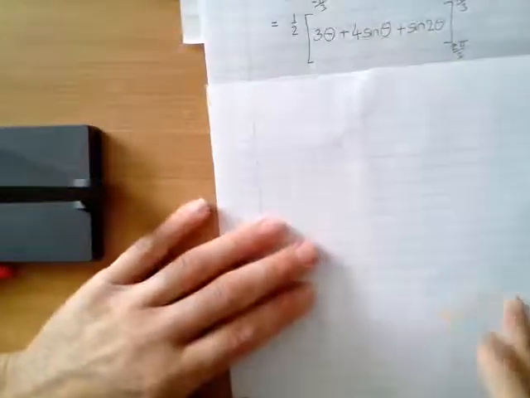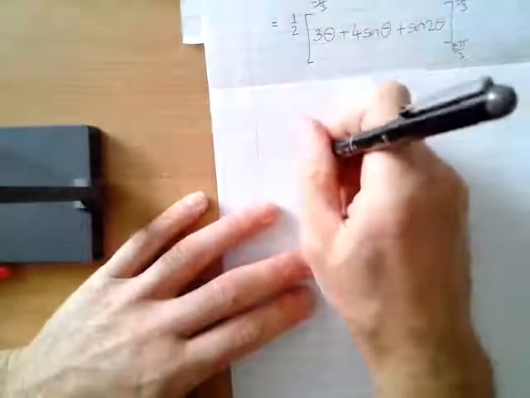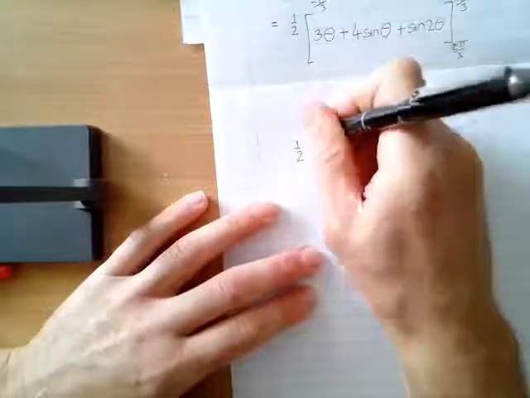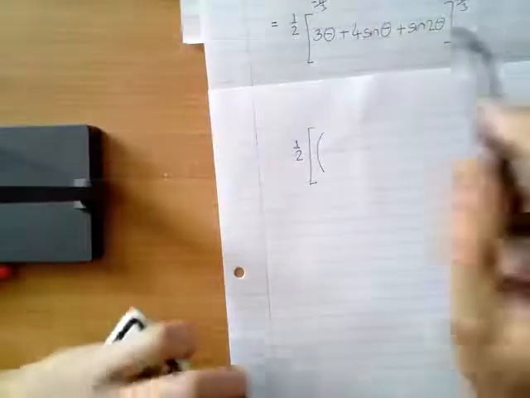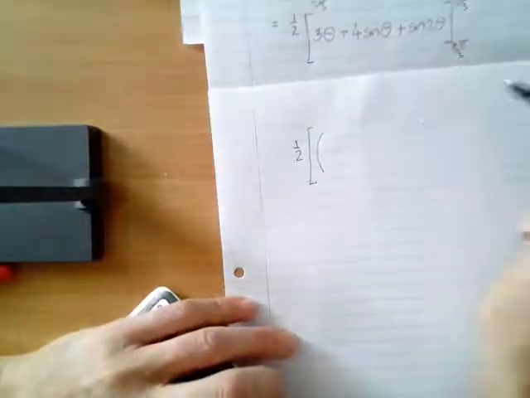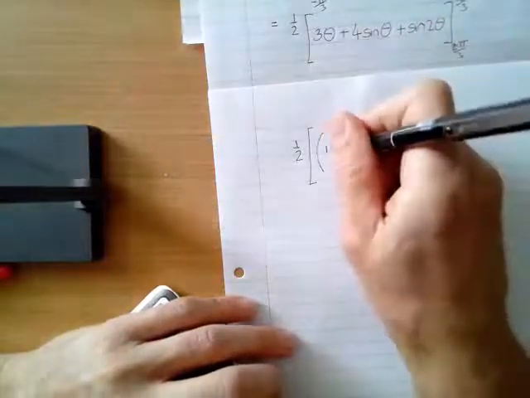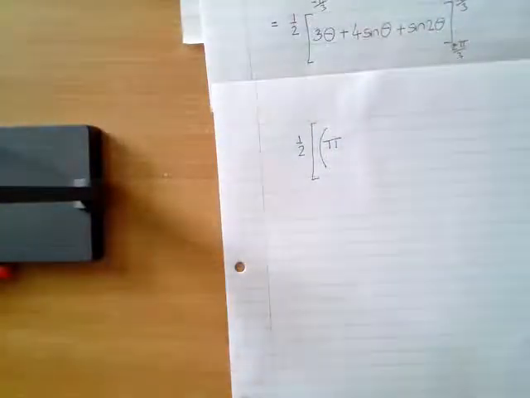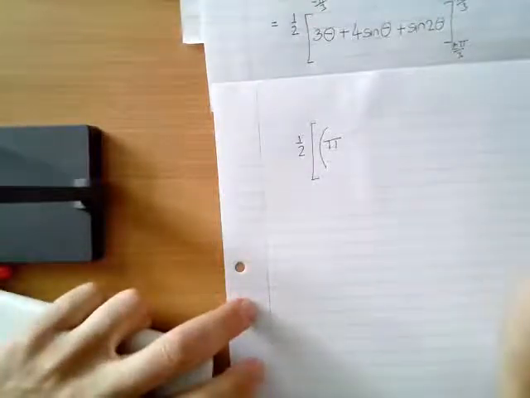Here we go. So it's a half. Open big brackets. Let's do the pi over 3 first. So, 3 pi over 3 is just pi. Now, sine of pi over 3 is sine of 60 degrees, which is root 3 over 2.